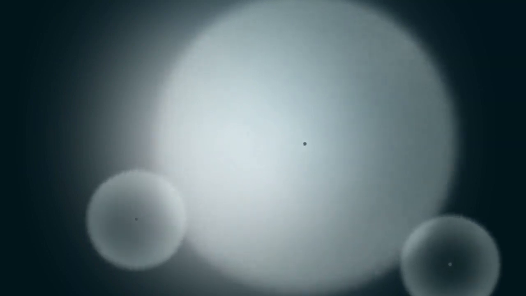Zooming in closer, we see the individual atoms that make up molecules. Let's look at a single water molecule. It's made of 2 hydrogen atoms and an oxygen. In fact, let's snuggle up right next to the oxygen atom.